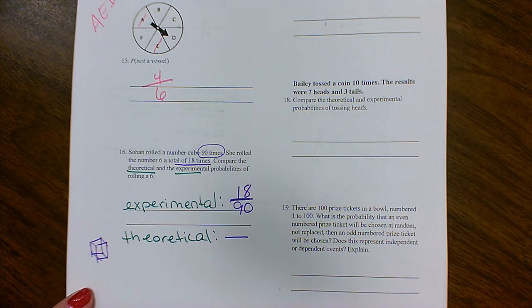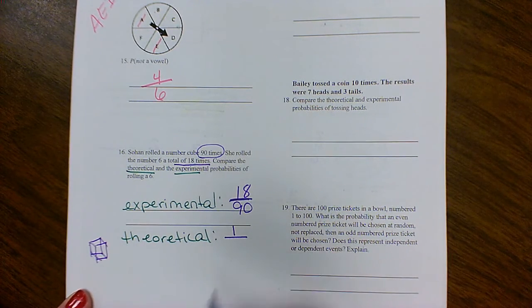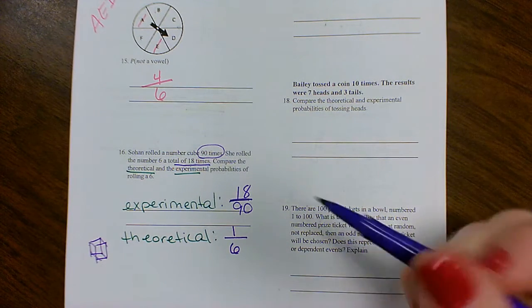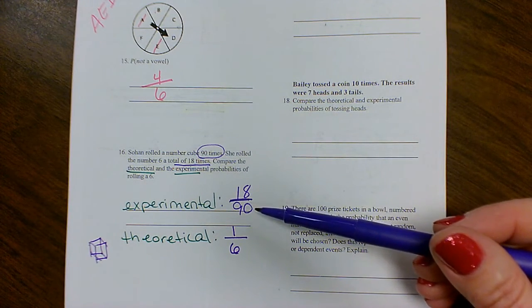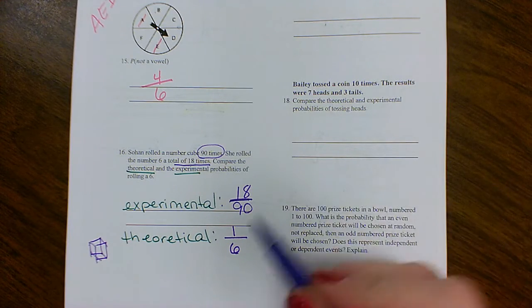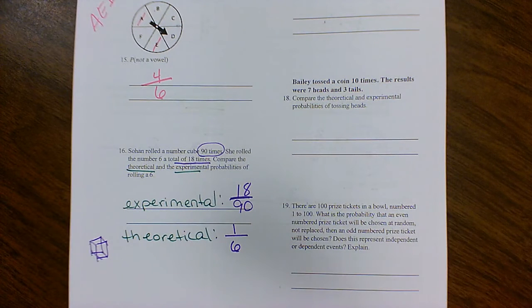Well, if it's labeled 1 through 6, she has 1 chance out of 6. Now you need to simplify this fraction and see if they're alike, because you're going to compare them. What are her best odds? The experimental or the theoretical?